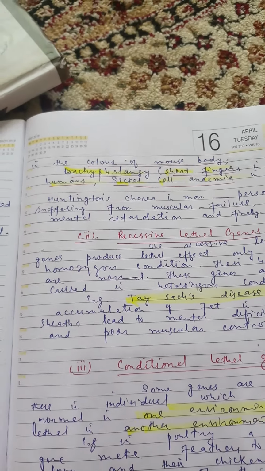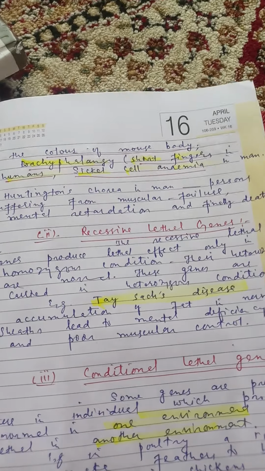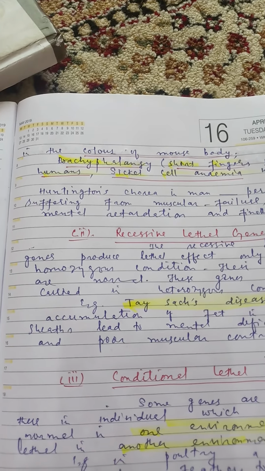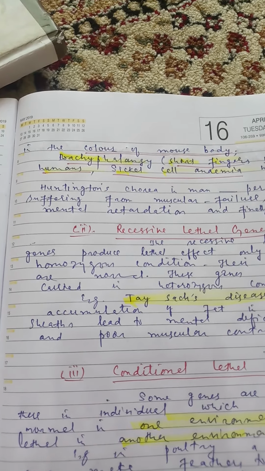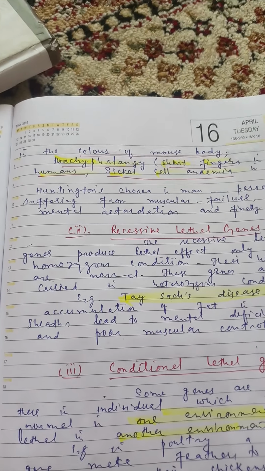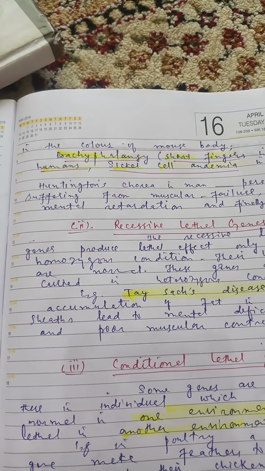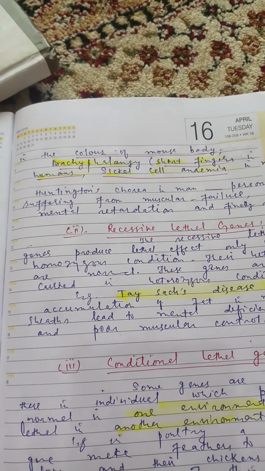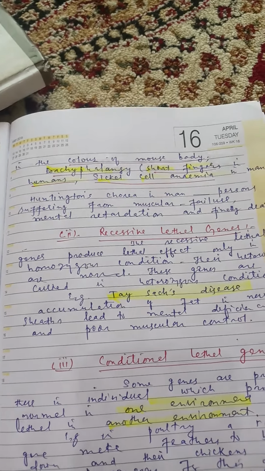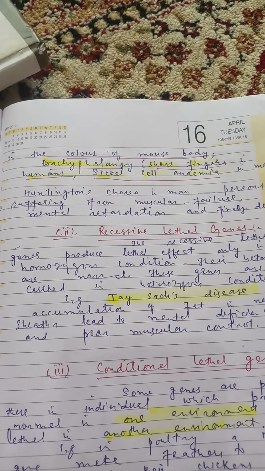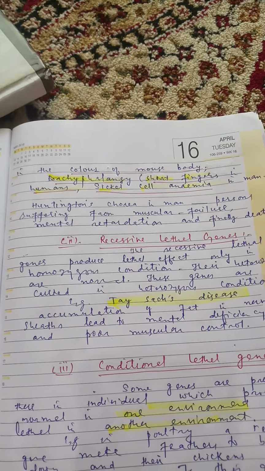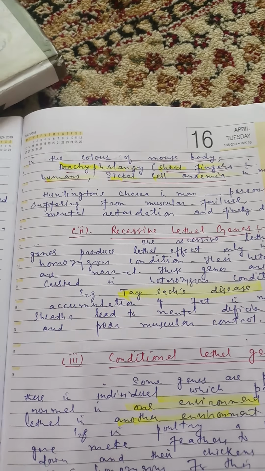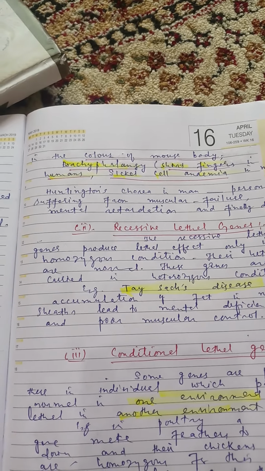So when these recessive lethal genes are present in homozygous condition, meaning both the genes are recessive, not dominant, but have lethal nature, then it shows some abnormality. But if they are in heterozygous condition, where one recessive gene is normal and one recessive gene is lethal, at that time the person does not have any problem with it. The phenotypic effect is normal, but the person may become a carrier.